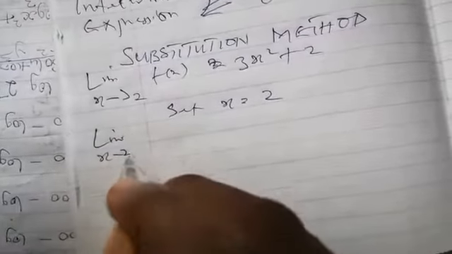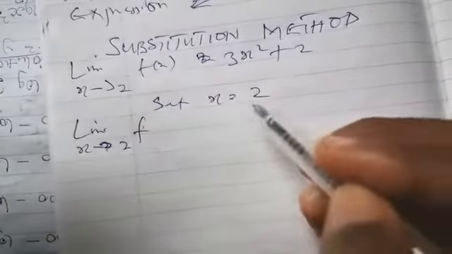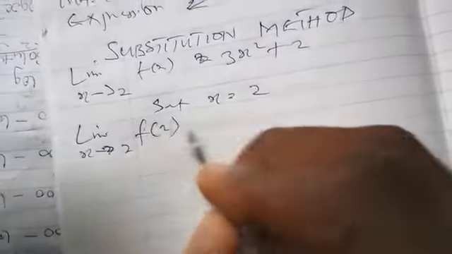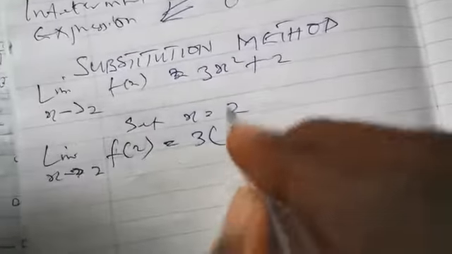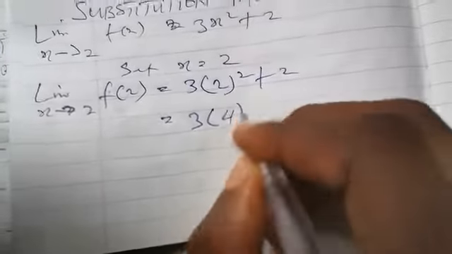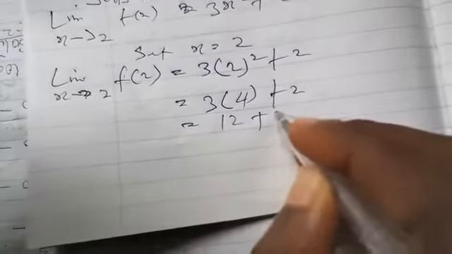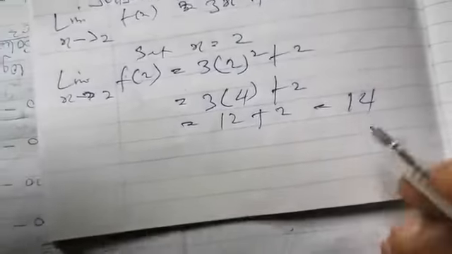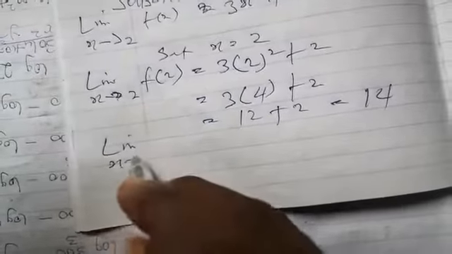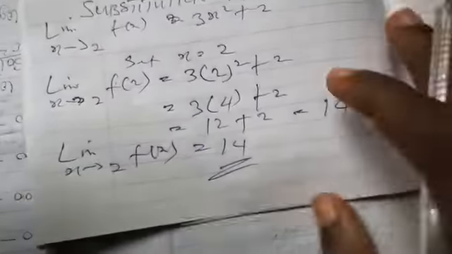So the limit becomes f of 2 equal to 3 times 2 squared plus 2. This is 3 times 4, which is 12, plus 2, and this is 14. Hence, the limit as x tends to 2 of the function f of x is simply 14. Let's try another problem.